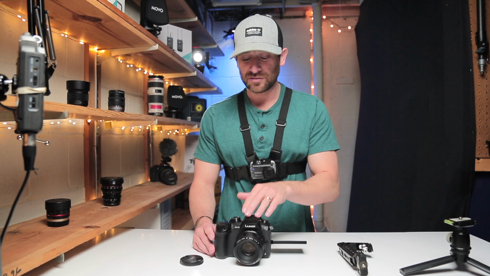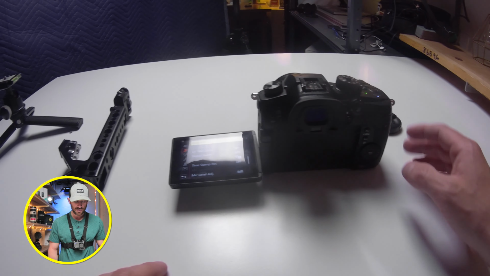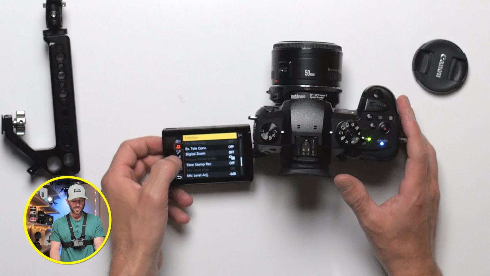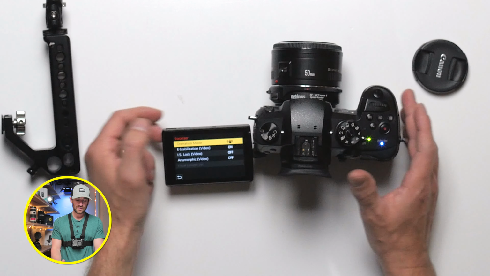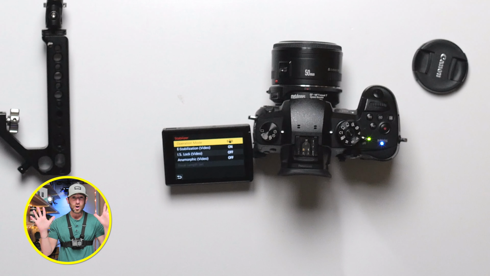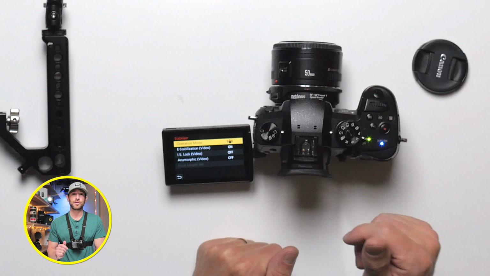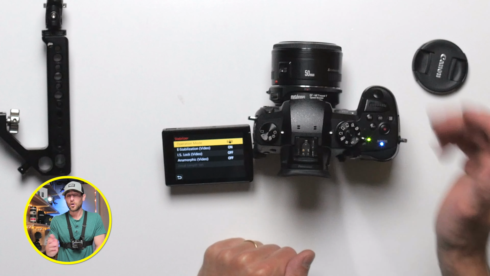As far as my stabilization settings go, we will go into our menu here. It's going to be camera, number 2, page 3, stabilization. And when it comes to the operation mode, I have the little on or the handshake, hand emoji. And then as far as stabilization goes, I have it activated for this 24 frames per second.